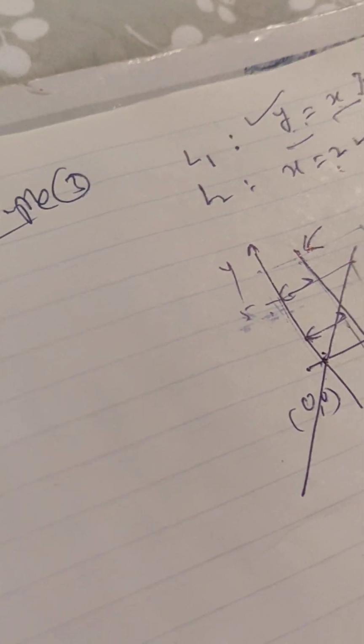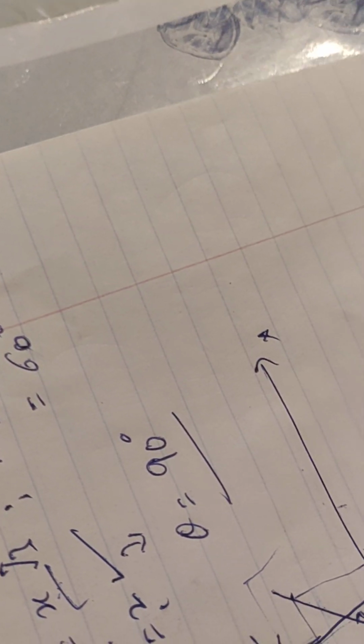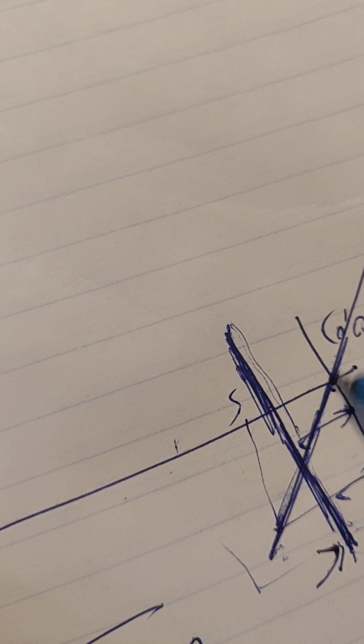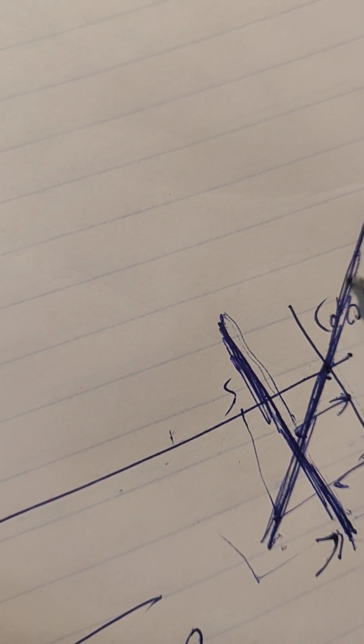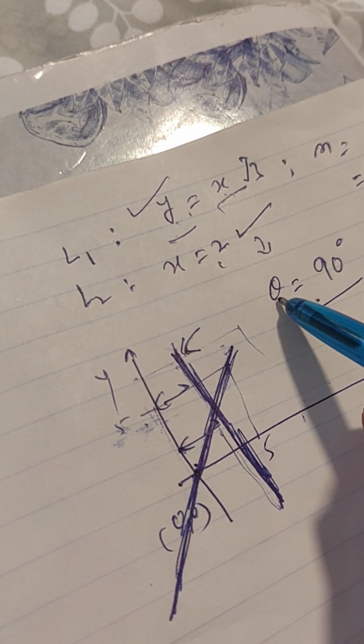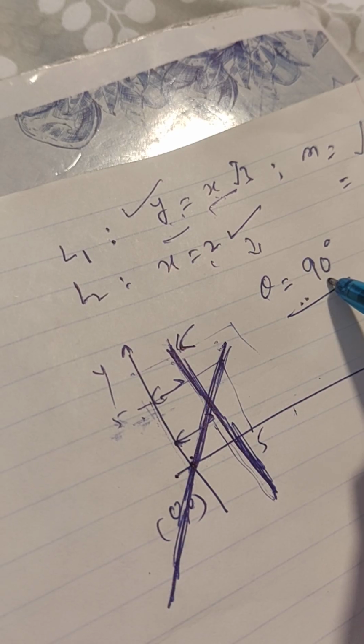So I will make the two straight lines darker so that we better understand about the angle between these two straight lines. Now basically these are the two straight lines. Which one is M1 and which one is M2? Because here M1 or maybe M2 is not defined. Tangent theta, tangent 90 is infinity.